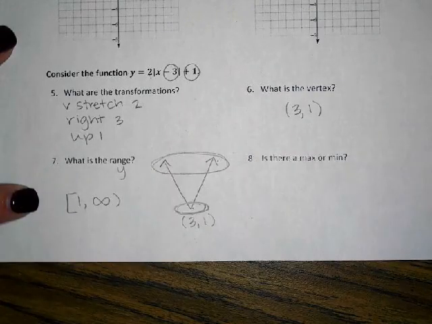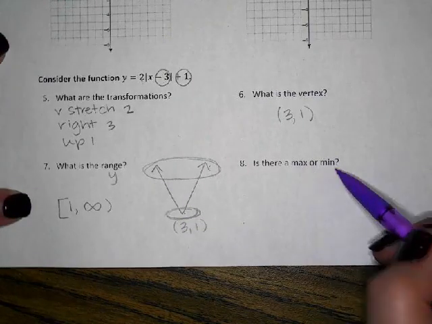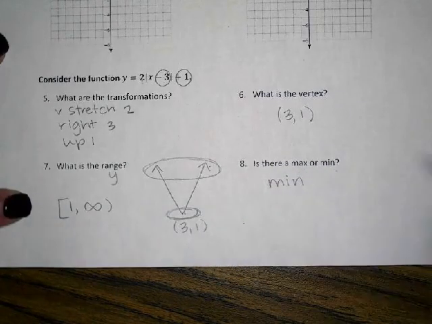Okay? Based on this picture, is there a maximum or a minimum? There's a minimum. It's a valley. It is not a mountaintop.